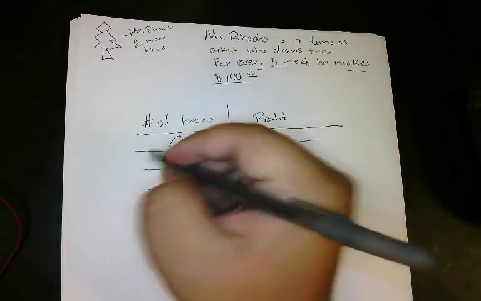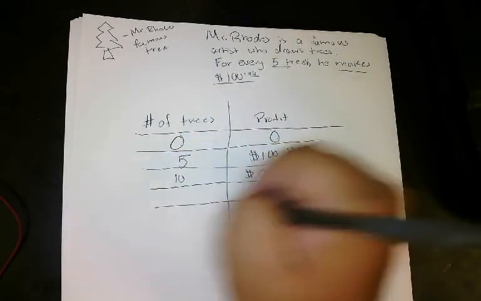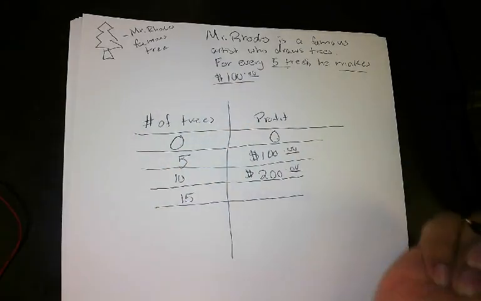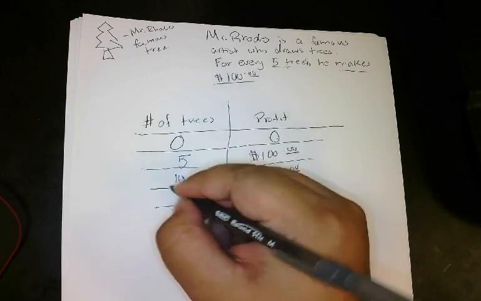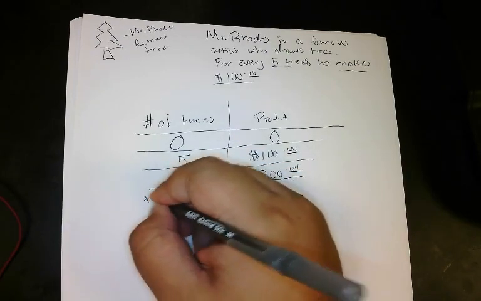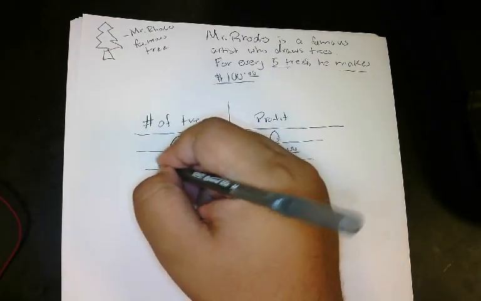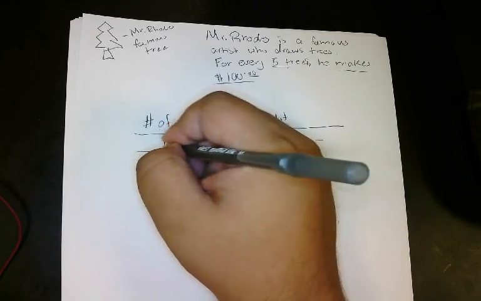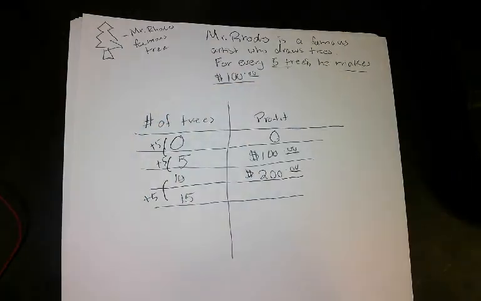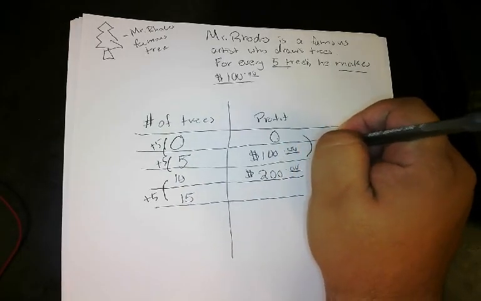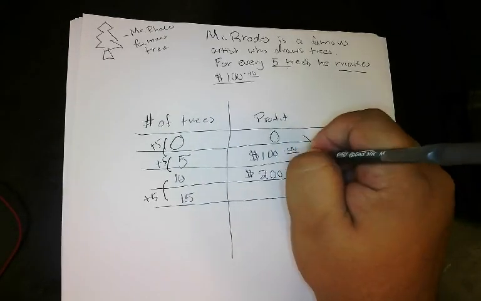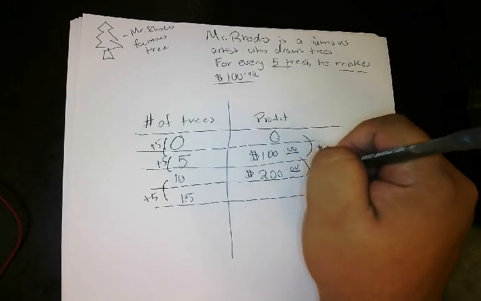Right? So if I do 15 trees, okay, I added 5 more over here, so plus 5, and plus 5. I have to add 100 over here. 100 from here to here, it's 100.